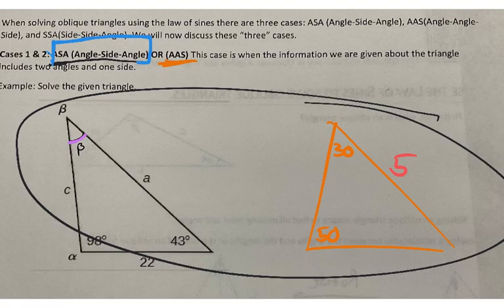This left triangle. What would angle beta have to be here? Well, if I know this is 98 and that's 43, that adds to be 141, which means this has to be 39, because they have to add to be 180. Is everybody okay with that? Now we would say sine of the angle over the side opposite equals, I can pick either of the other angles to solve for.